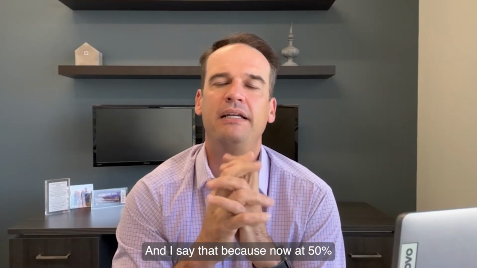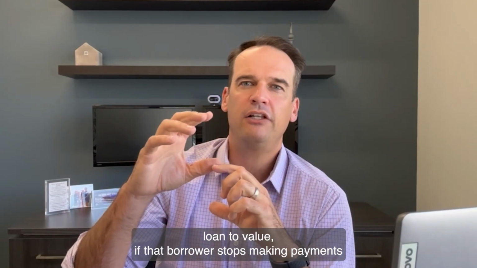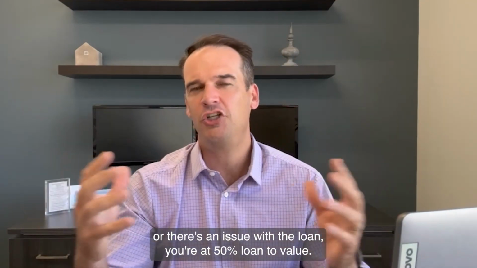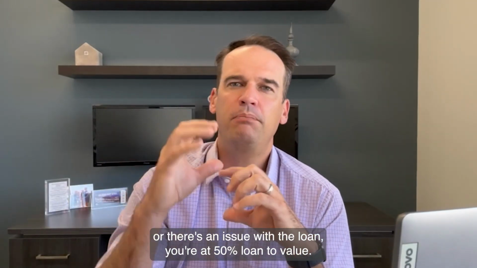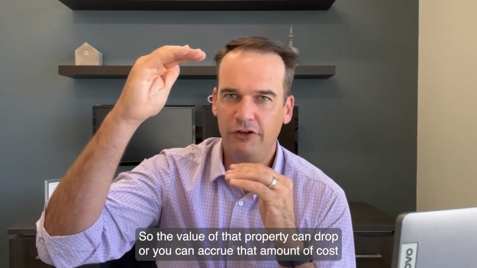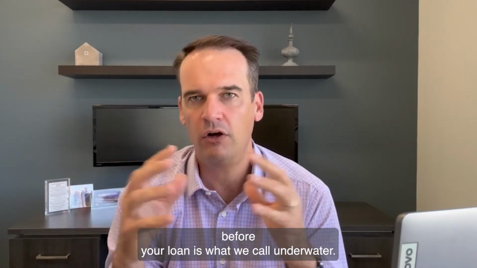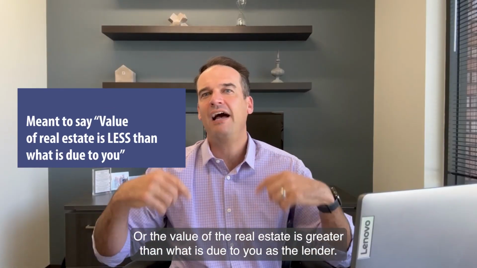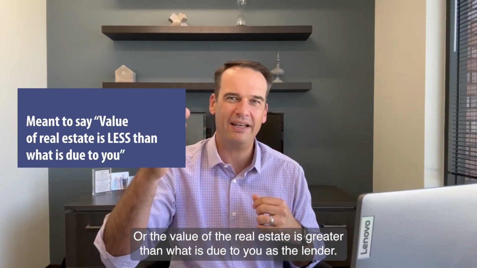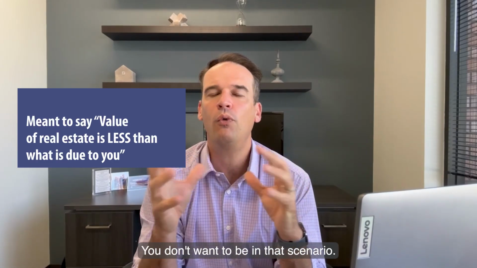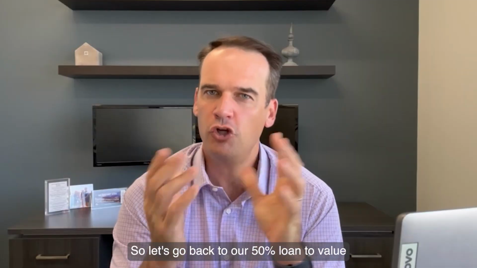And I say that because at 50% loan to value, if that borrower stops making payments or there's an issue with the loan, you're at 50% loan to value. So the value of that property can drop, or you can accrue that amount of cost before your loan is what we call underwater, where the amount of the debt is greater than the value of the real estate. That is the worst case scenario for you as the lender. You don't want to be in that scenario. So let's go back to our 50% loan to value.